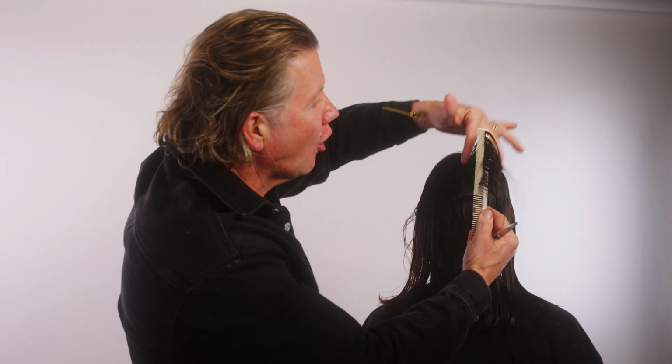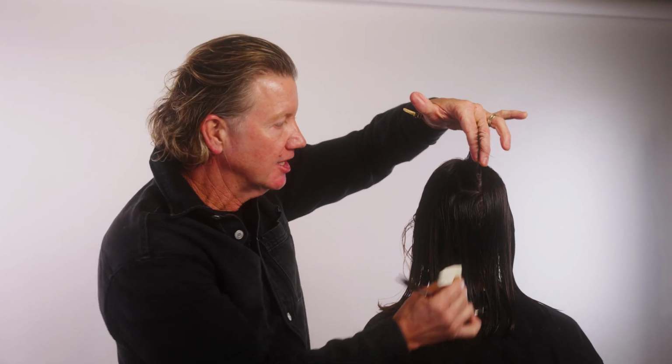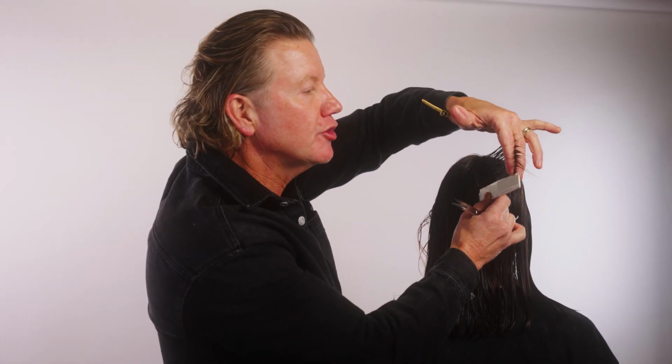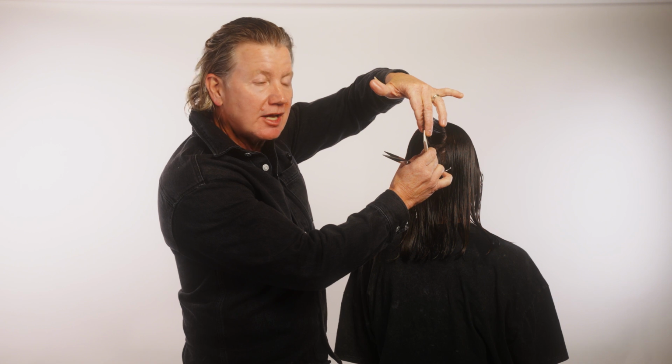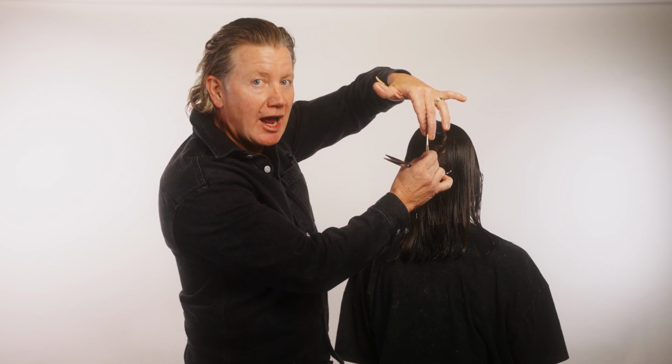The principle in all these techniques that we've been discussing is to be clear on doing what you say you're going to do in the haircut to get the results that you want out of a haircut.